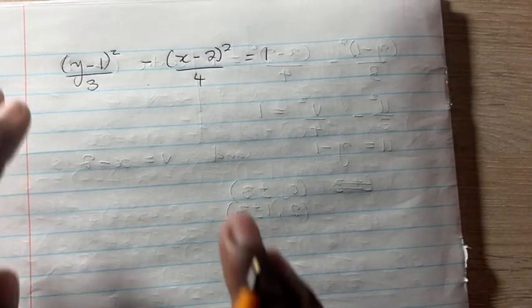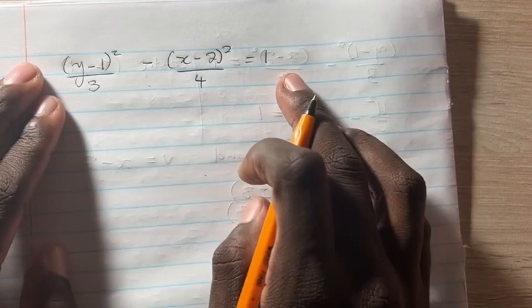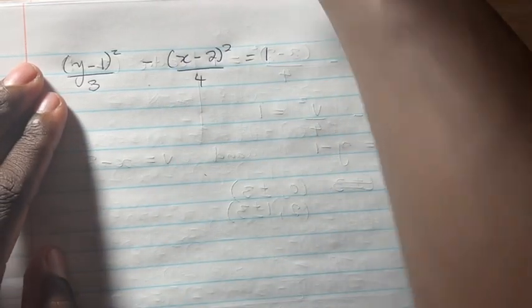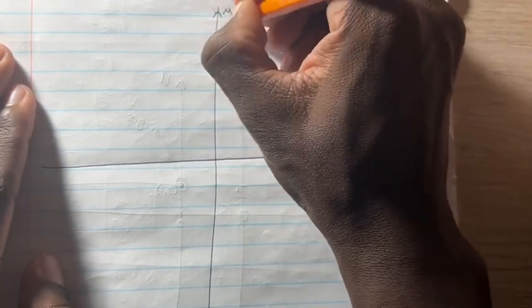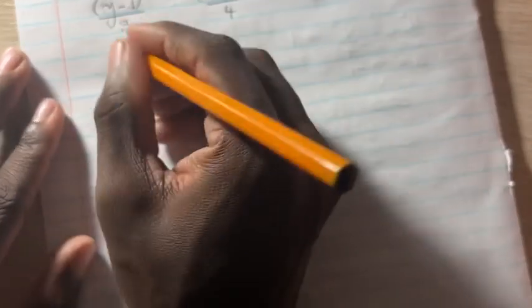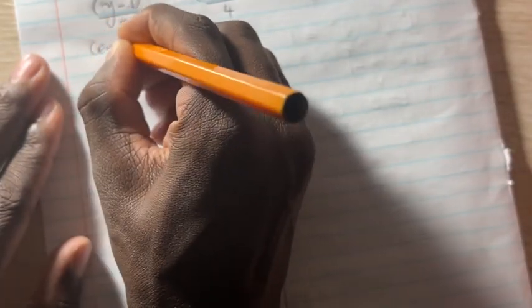Okay, so the last question is saying we should sketch this. So in order to sketch this, as the instructions said, we first need to sketch, let me draw my axes. These are just the x and y axes. Let's find the center. That's our first step.